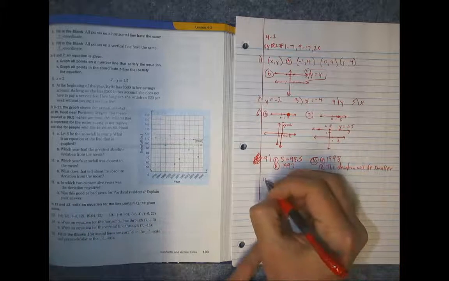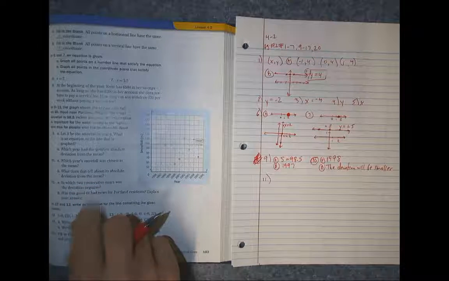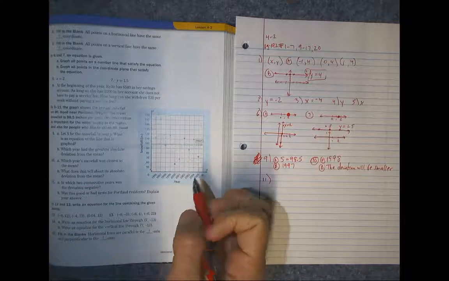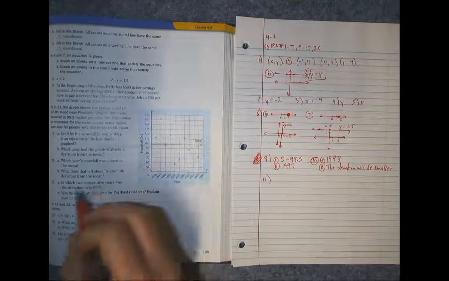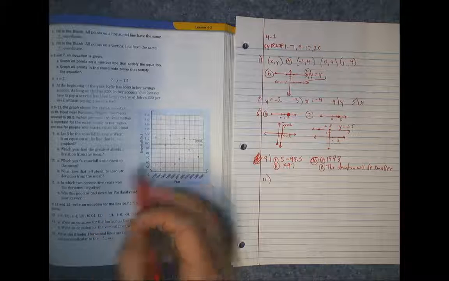Number 11, in which 2 consecutive, that's in a row, years was the deviation negative? So negative meaning it was underneath. Okay, so notice they didn't use the word absolute. So absolute is just measuring how far it is. But it can have a negative deviation, meaning that it's under.